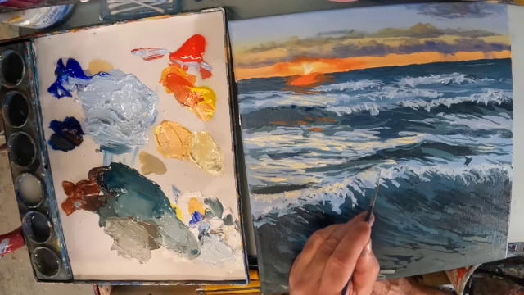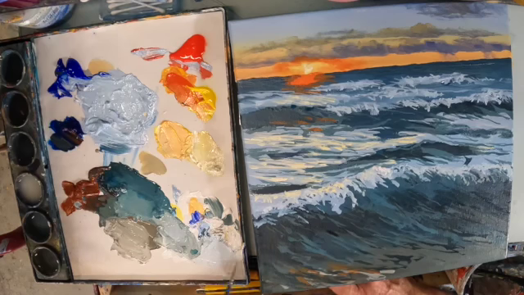See what some of that. This is pretty much pure white.